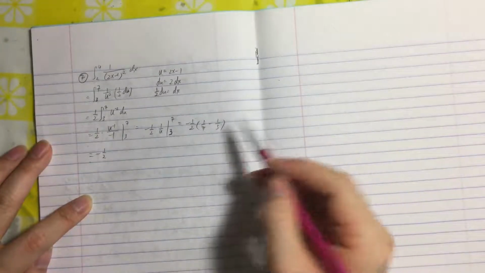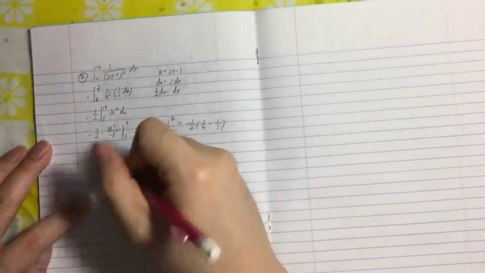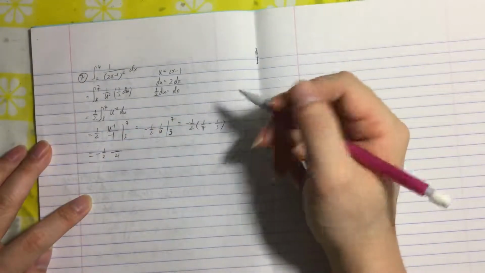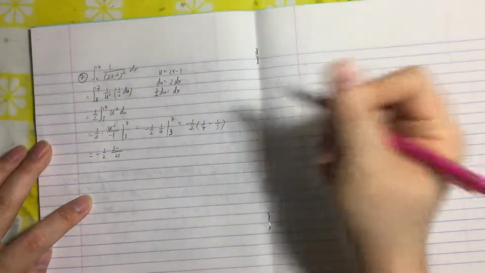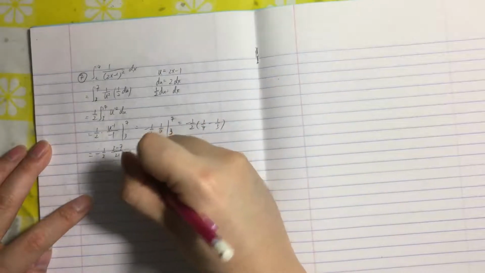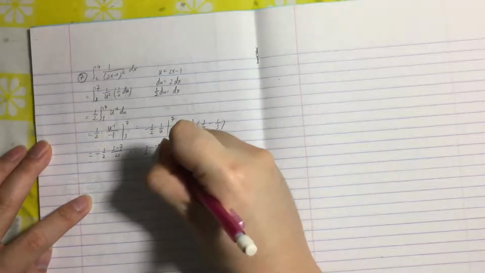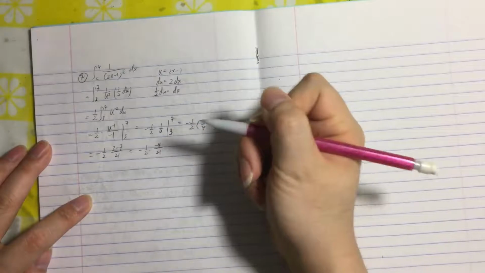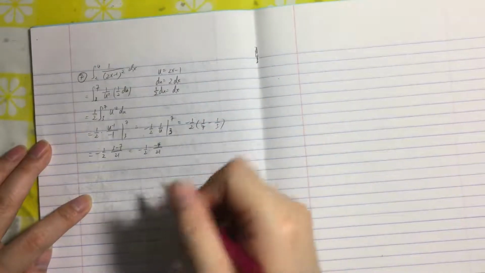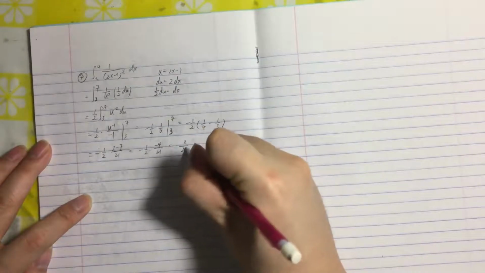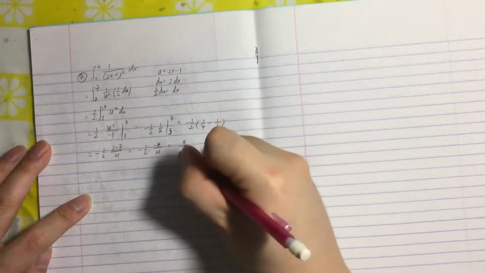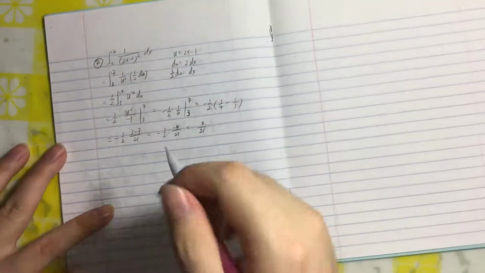And here, for the common denominator of 3 and 7, the common denominator is 21. For the first fraction, multiply top and bottom by 3. We get 3. For the second fraction, multiply top and bottom by 7. We get 7 on the top. So we have negative 1 over 2 times negative 4 over 21. For 4 and 2, I can divide both numbers by 2. I get 2 over 21. And the double negative becomes positive. So the final answer is 2 over 21. Next example.